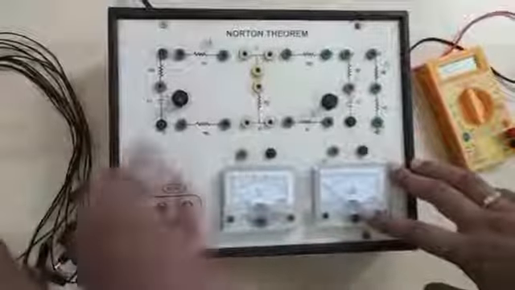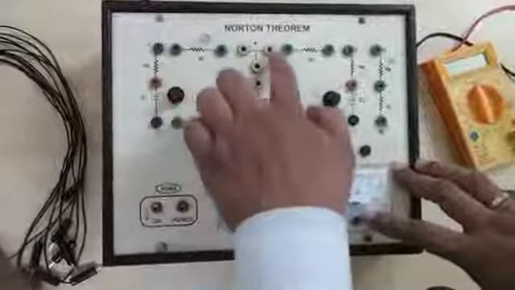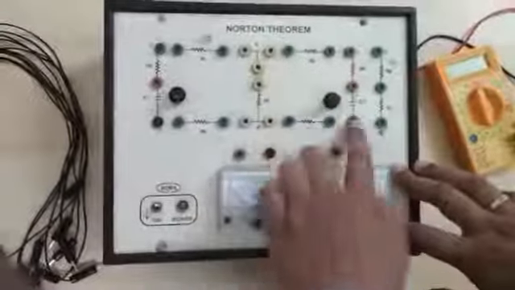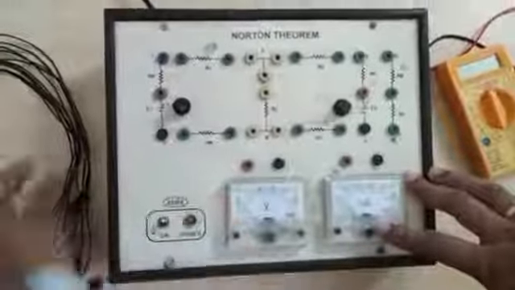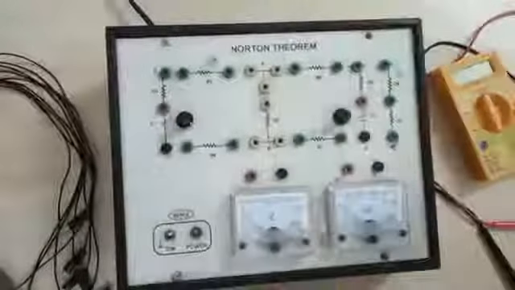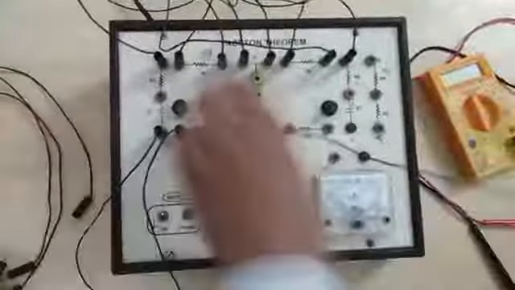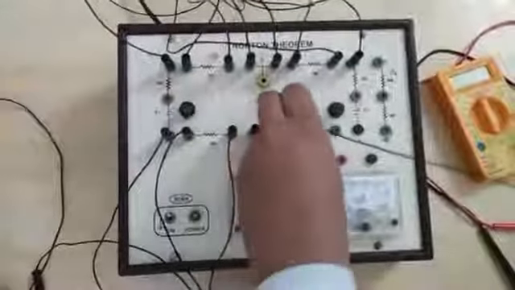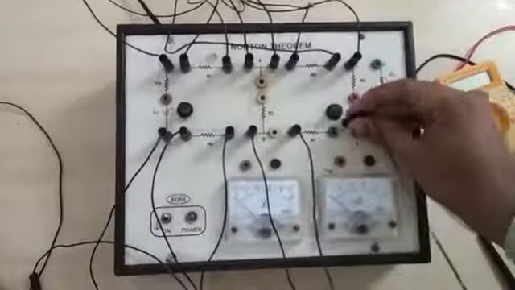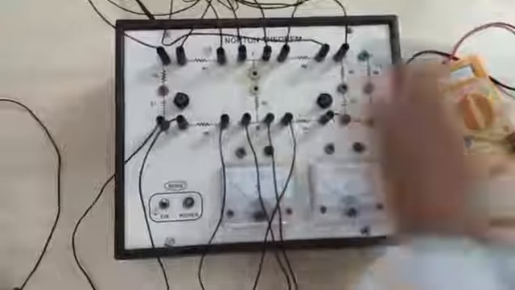In this practical, first I will complete this circuit one by one by using the patch cord. I just connect these terminals which are open. Now I have completed this circuit.